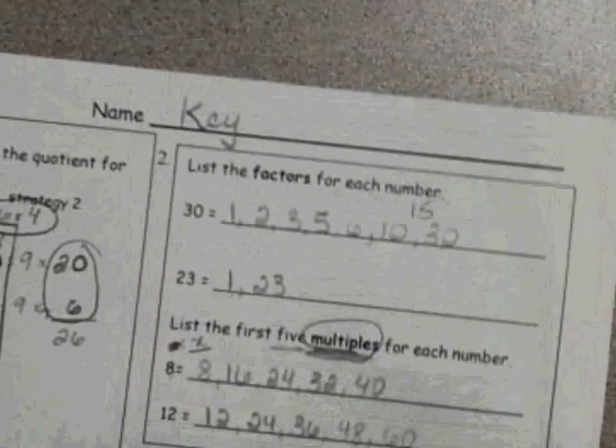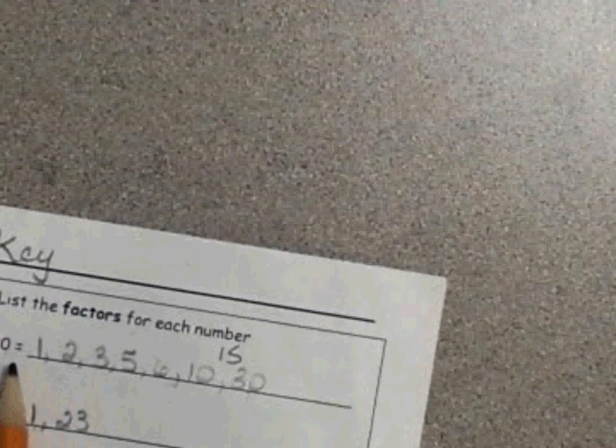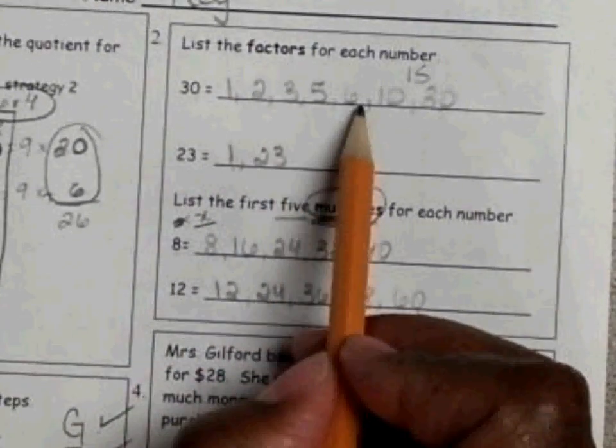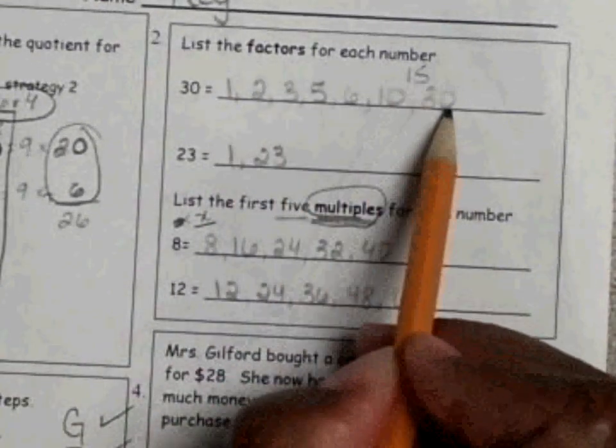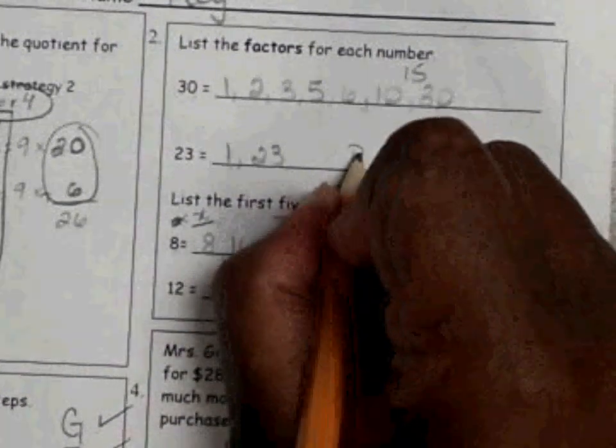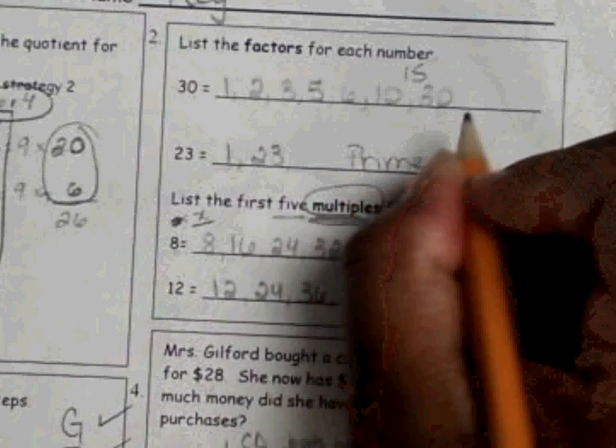Okay. List the factors for each number. So for 30, my factors are 1, 2, 3, 5, 6, 10, 15, and 30. For 23 is 1 and 23. So if you notice, this is a prime number, and this is composite.